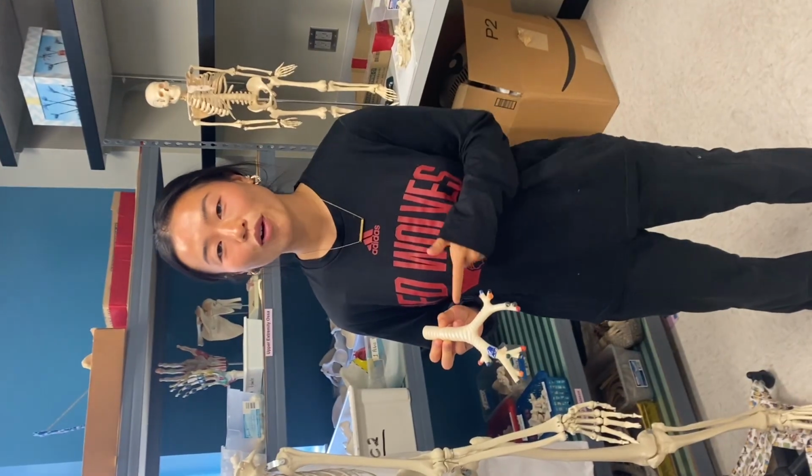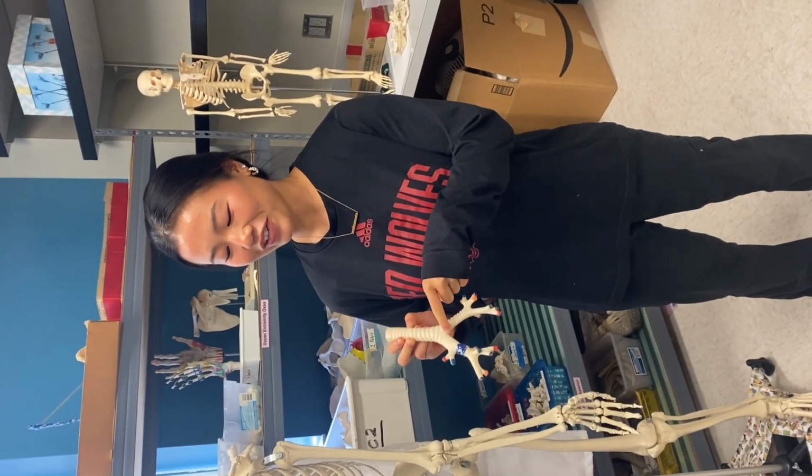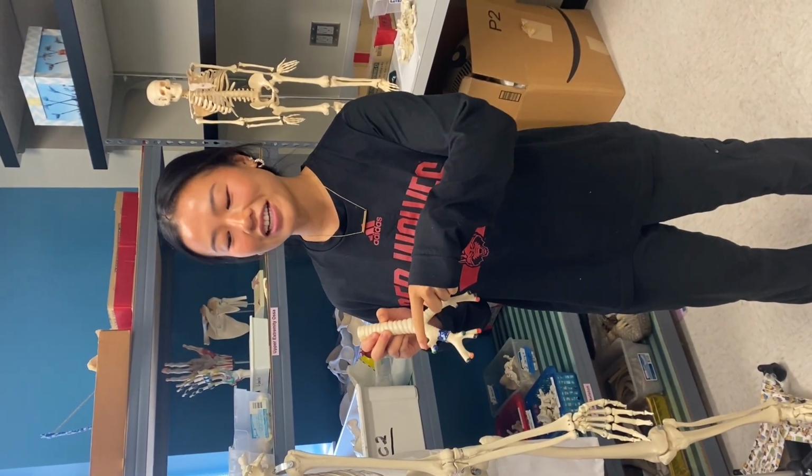So this is the bronchial tree. This is the trachea, the carina, the primary, the secondary, and the tertiary.